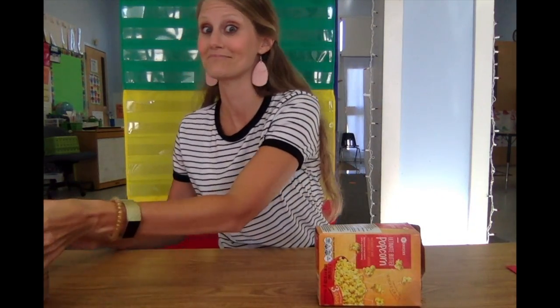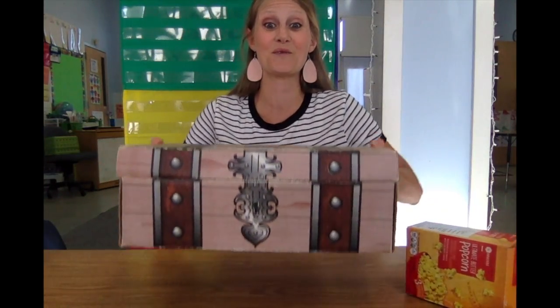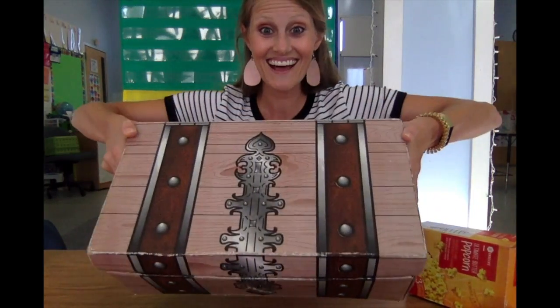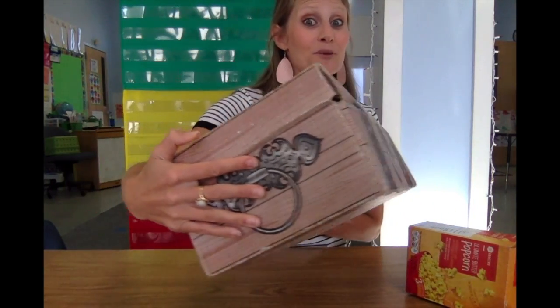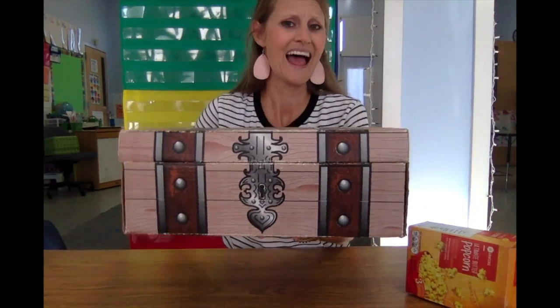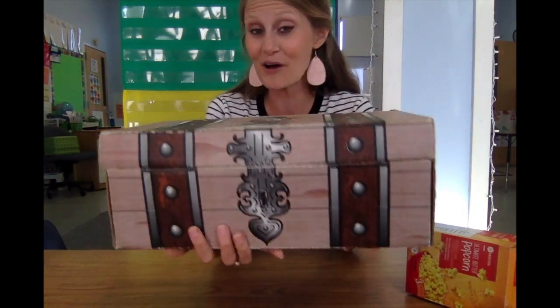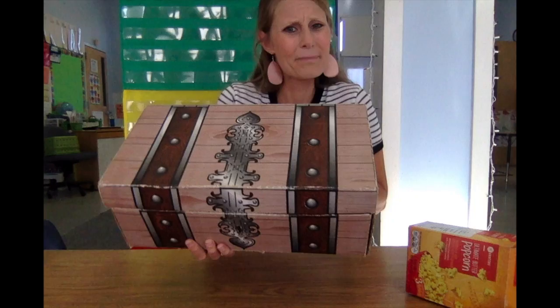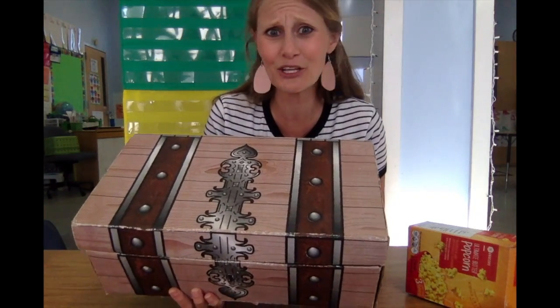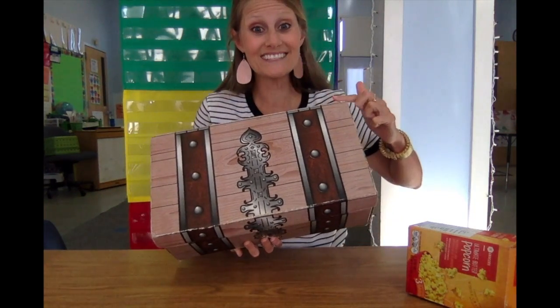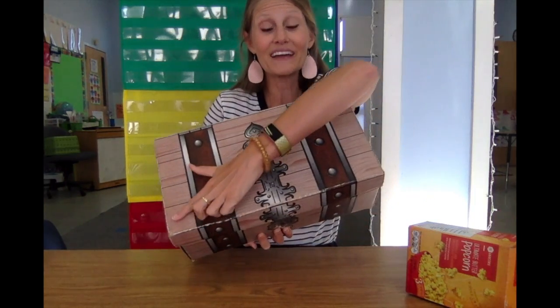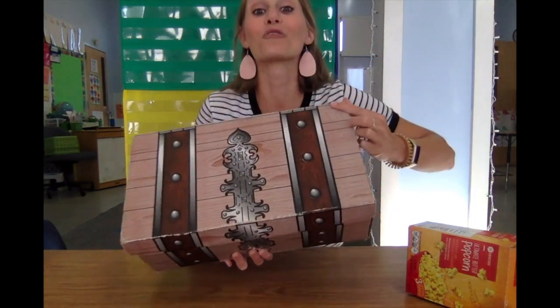Now, I have another one. This is one you really, really like from our classroom. And it's kind of a big rectangular prism. Whoa! What is this? This is our treasure box, right? Our treasure chest. And it is in the shape of a rectangular prism. How do we know that this is a rectangular prism? What do we see? We see what? Rectangles.